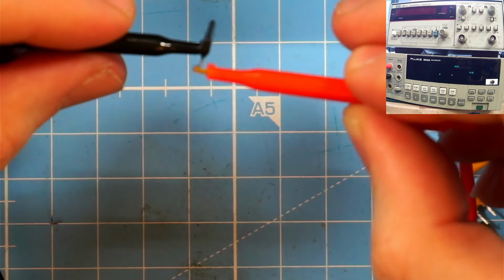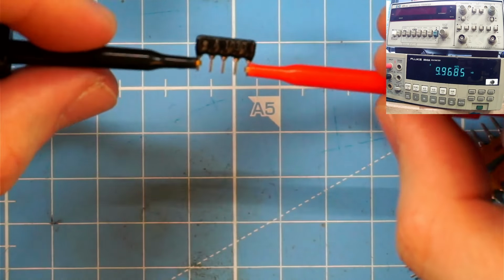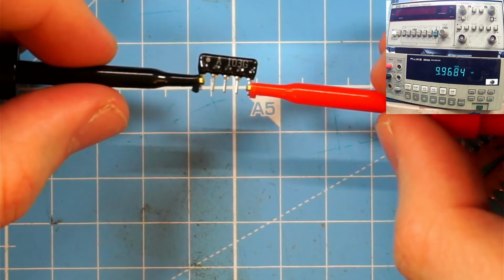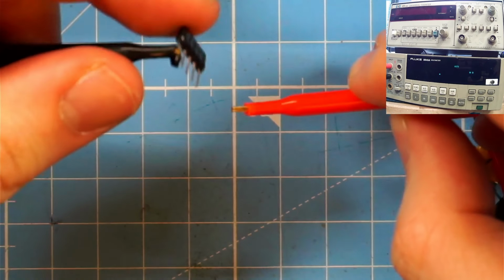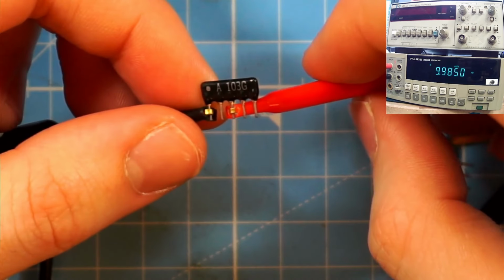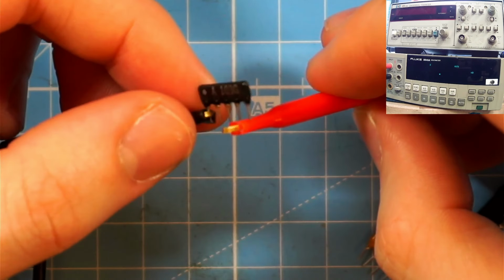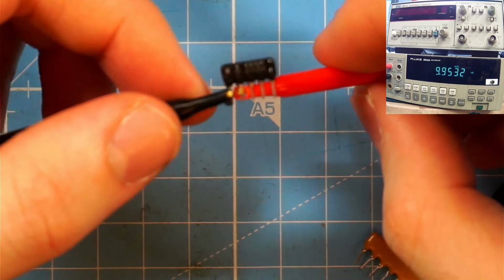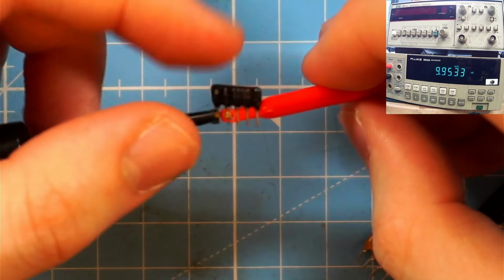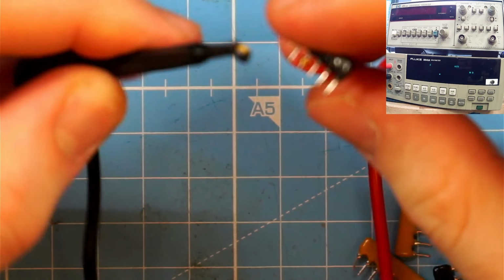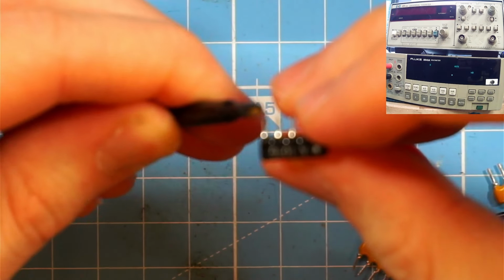So that would mean this is a 10K one. Let's check if this is actually the correct one. You can see each pin has 10K resistance towards this pin. If we now take 2 other pins and measure them, it should be 20K.